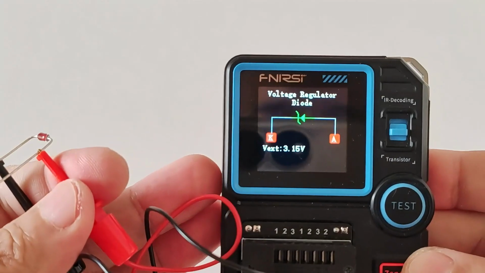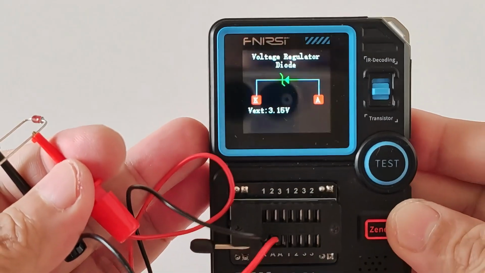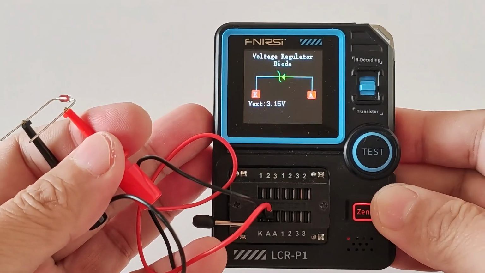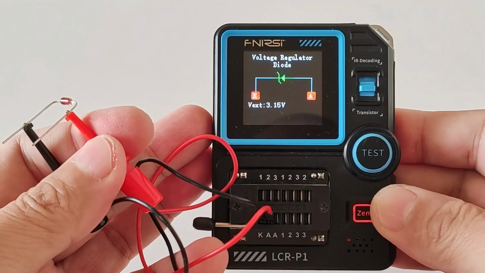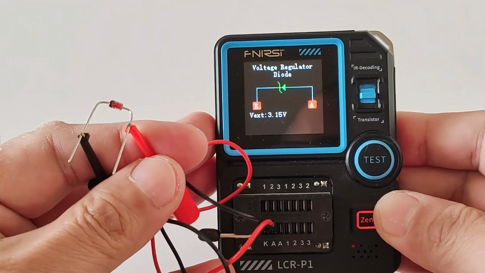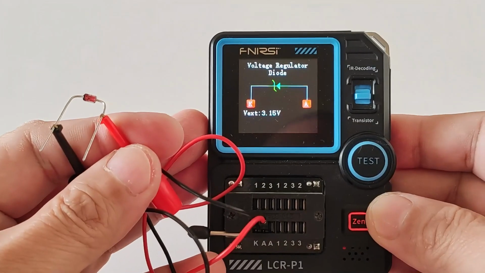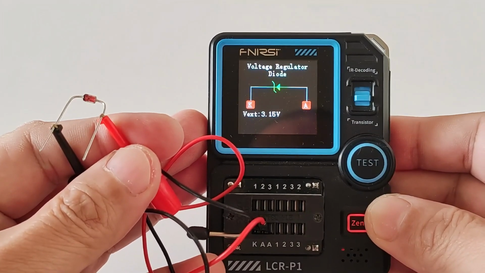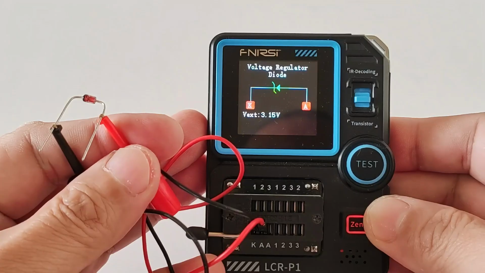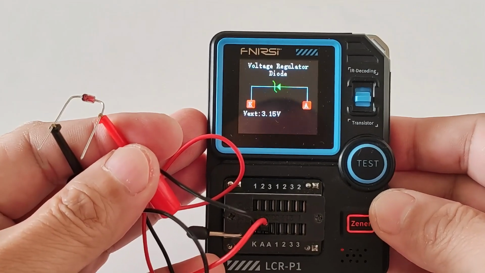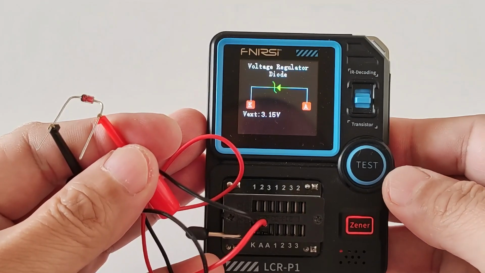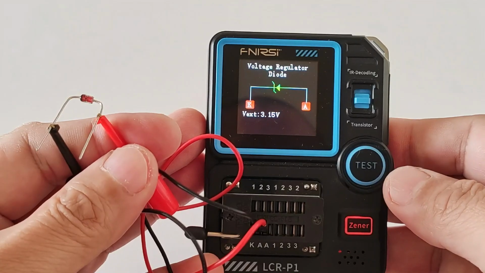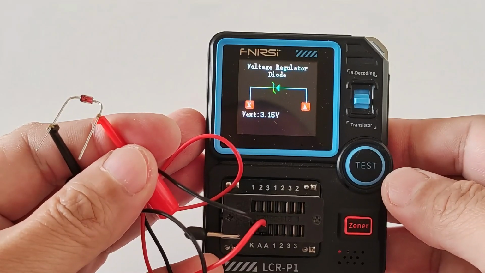Okay, there. You see on the value shown on the screen, the reverse breakdown voltage of this diode that we will be using in the circuit is 3.15 volts. So it's somewhere between 3.1 to 3.2 volts in terms of value. Let's keep that in mind as we construct our circuit and see the results later on when we connect the multimeters.